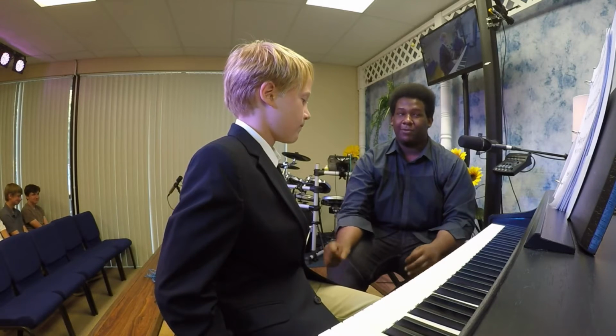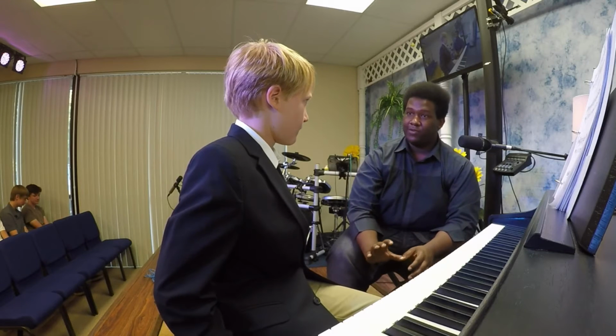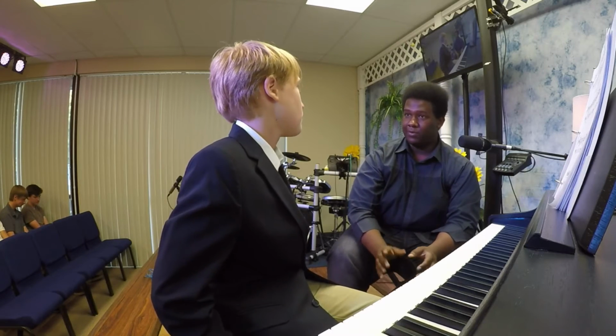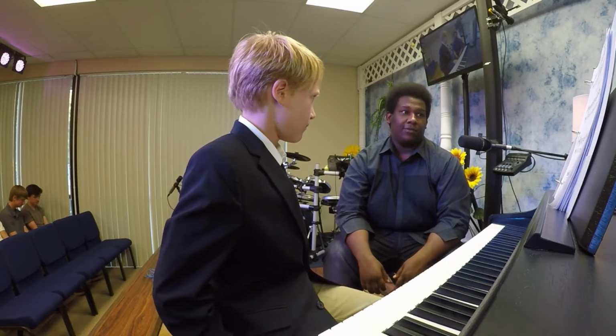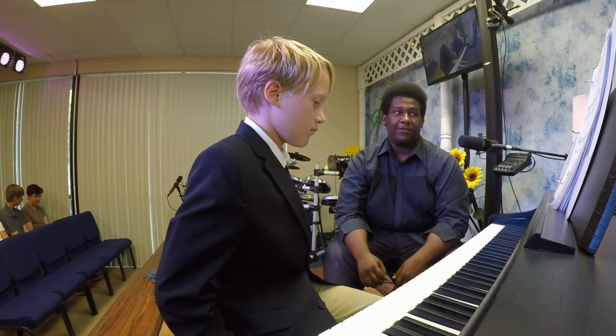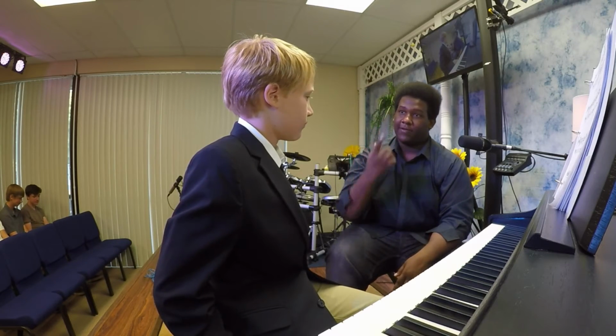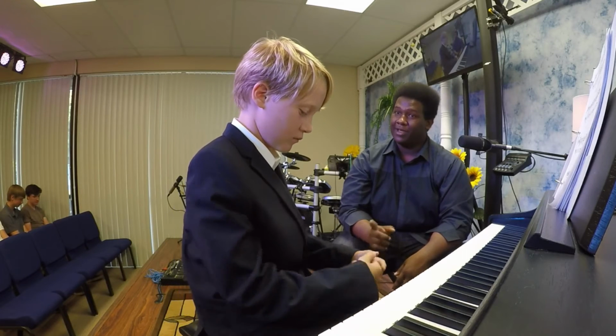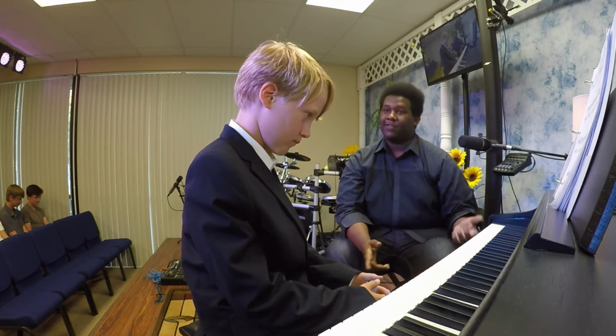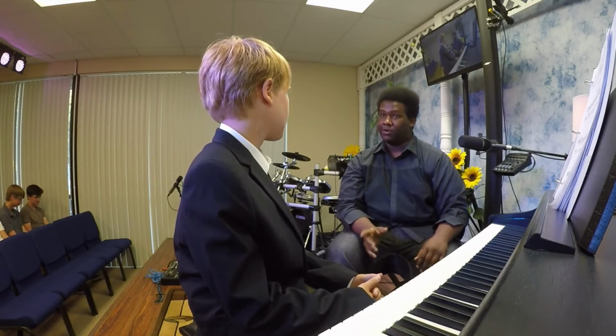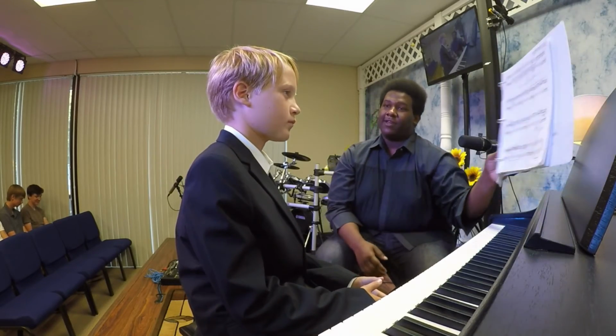You don't have to play every single note super fast at the tempo you need to. Just take your time learning every single note, so that it helps you when you have to play it from memory. You'll know in and out which way it happens, and the same way when you do it without the music. So I encourage you to do that.